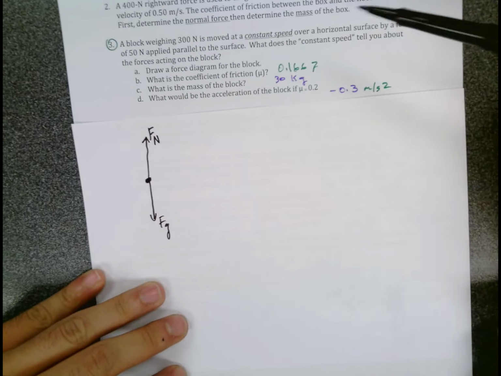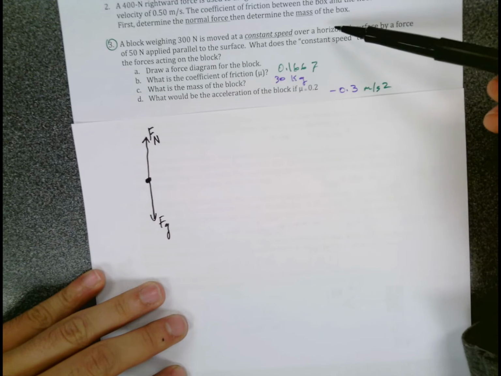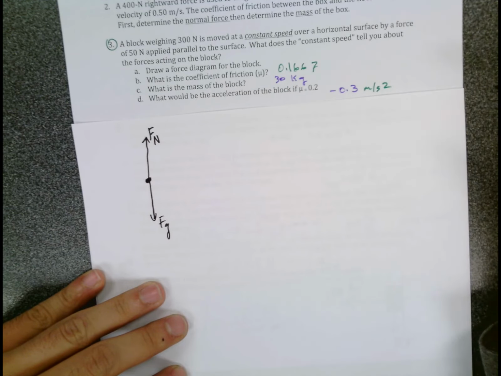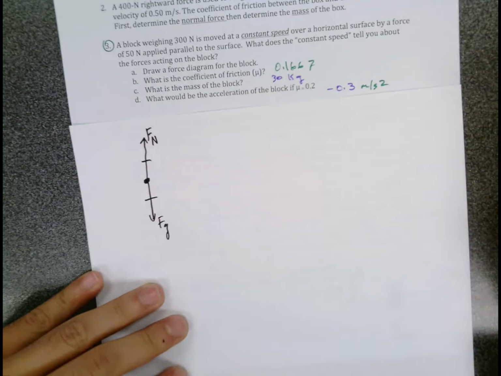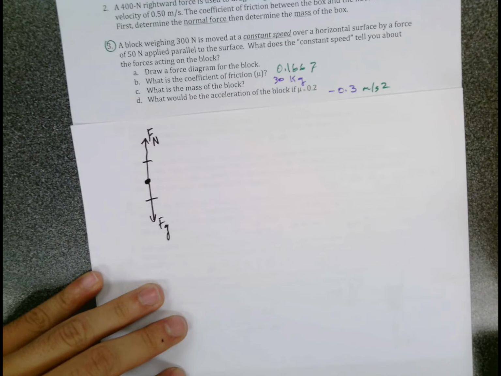Since this is a block going over a horizontal surface, it's not accelerating up or down. Our force of gravity is equal to our normal force.